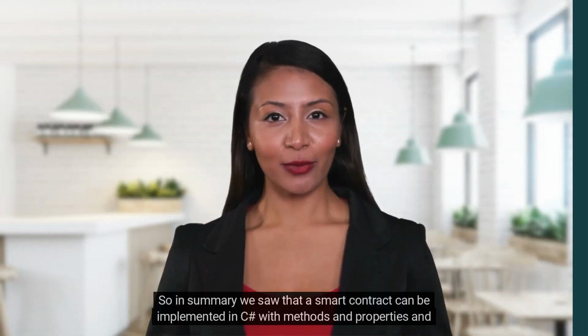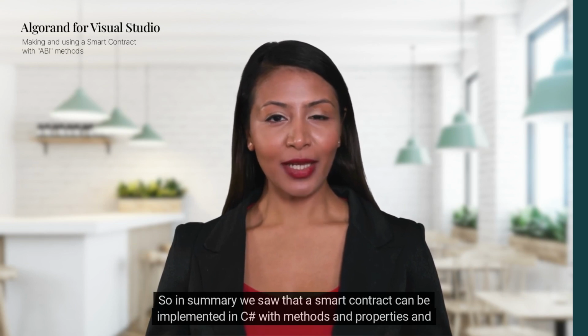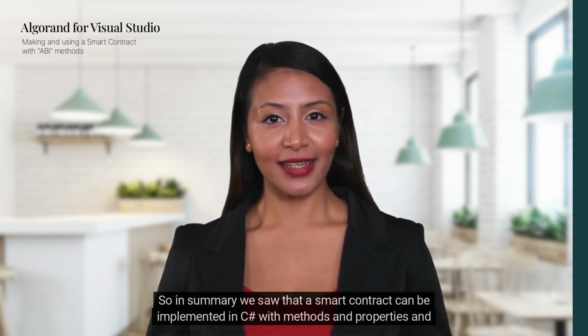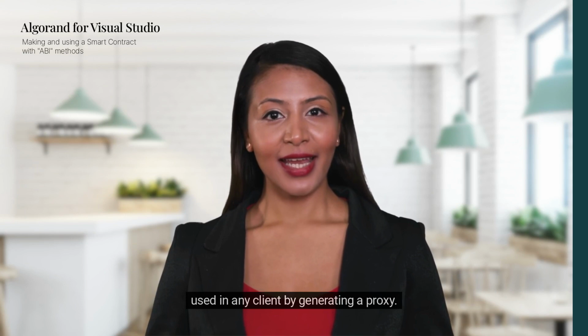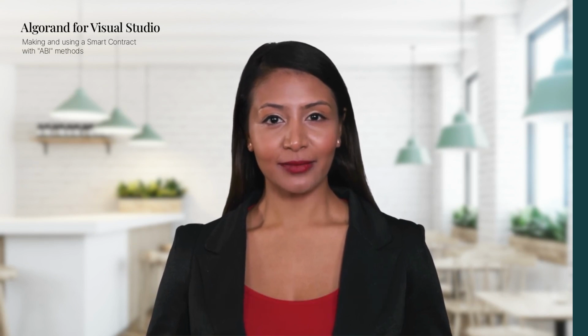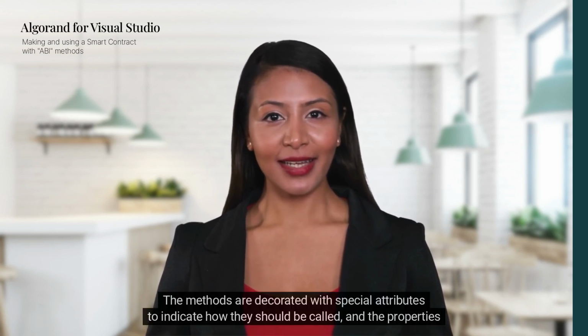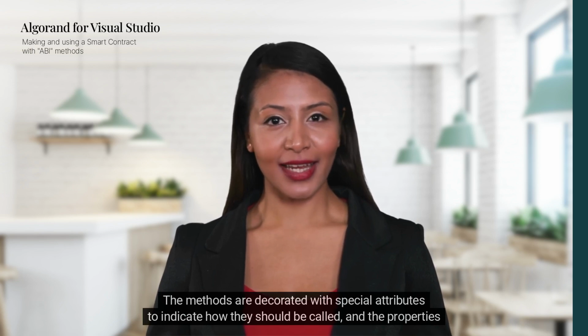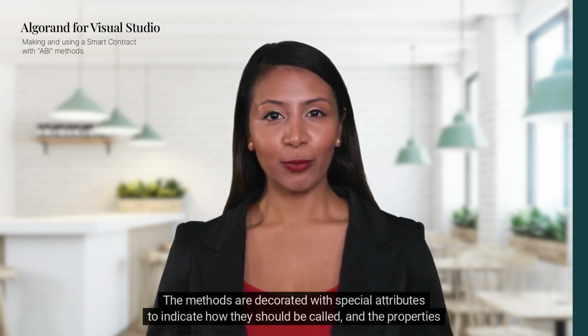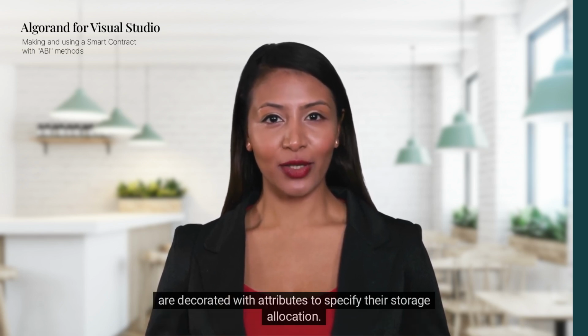So in summary, we saw that a smart contract can be implemented in C# with methods and properties and used in any client by generating a proxy. The methods are decorated with special attributes to indicate how they should be called, and the properties are decorated with attributes to specify their storage allocation.